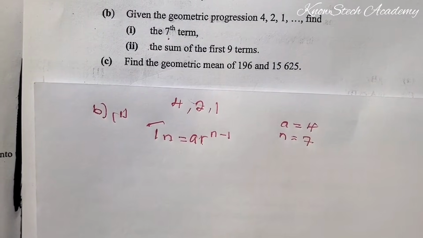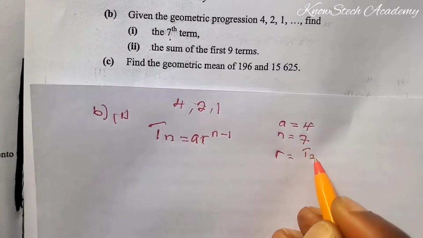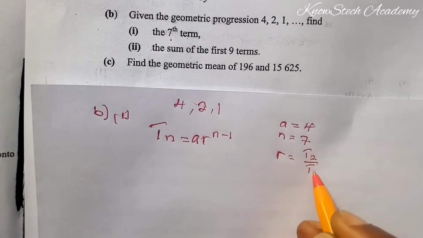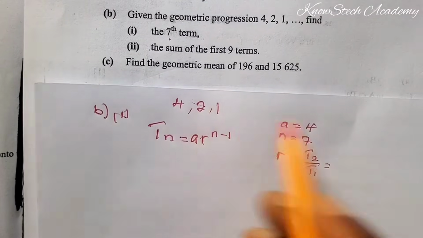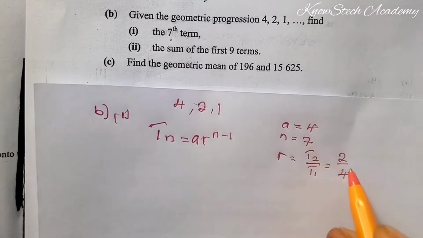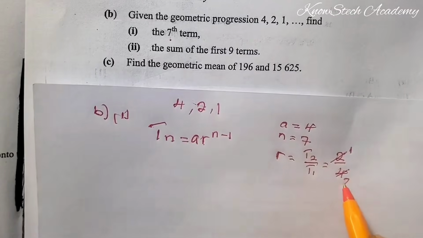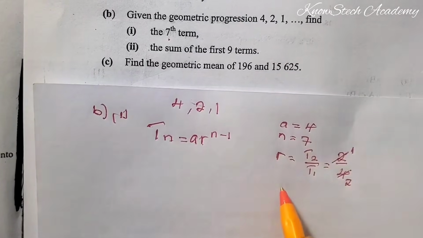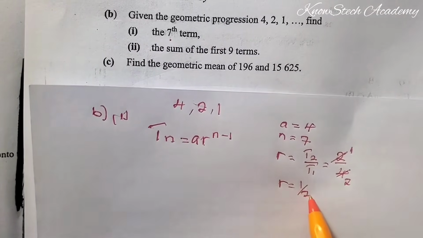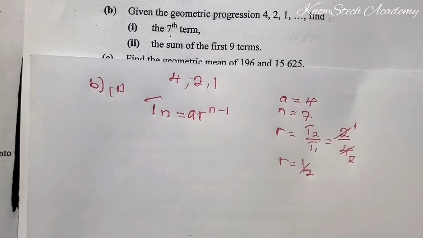So what is r? r is the common ratio, which is T2 divided by T1. The second term here is 2, so you can say 2 over the first term, 4. When you reduce this, 2 into 2 is 1, 2 into 4 is 2. Therefore, the common ratio is 1 over 2. So we are going to work with this data.